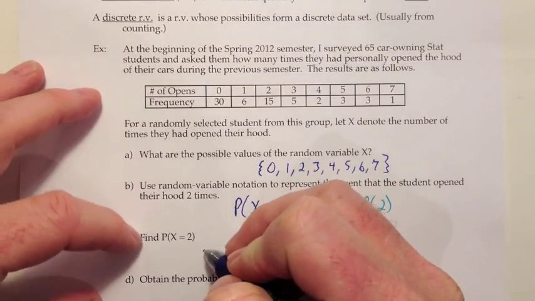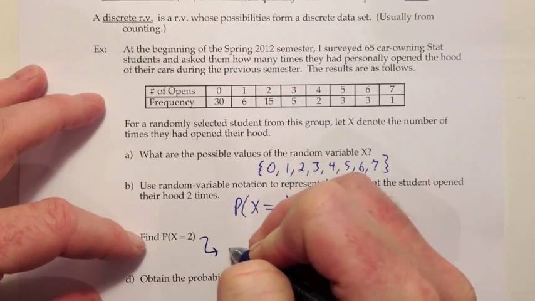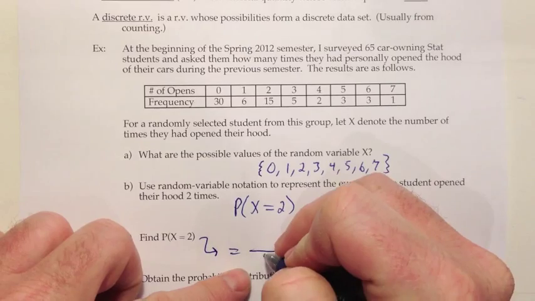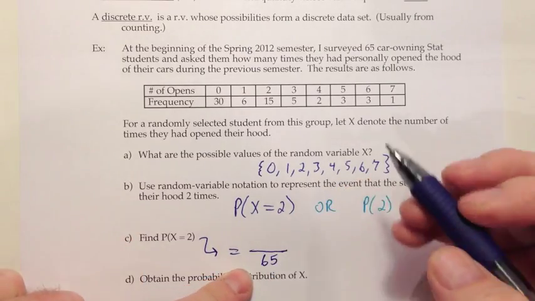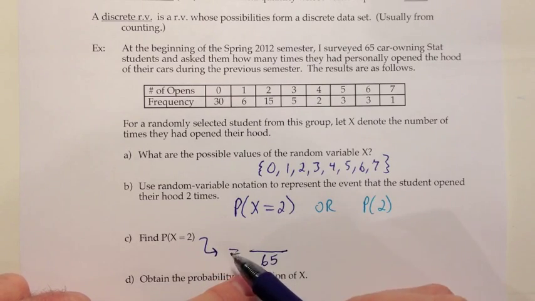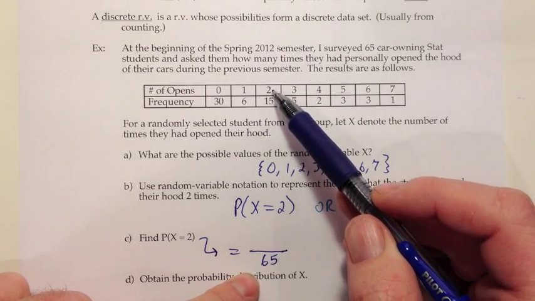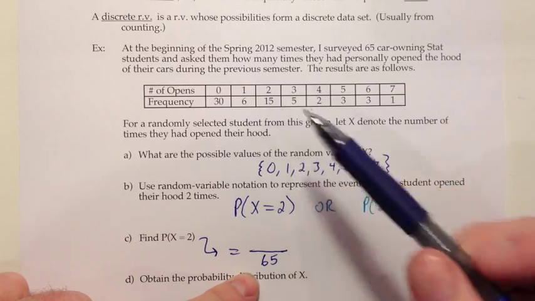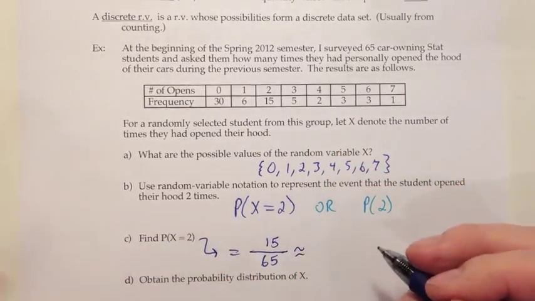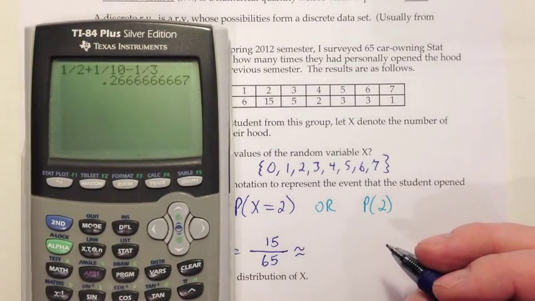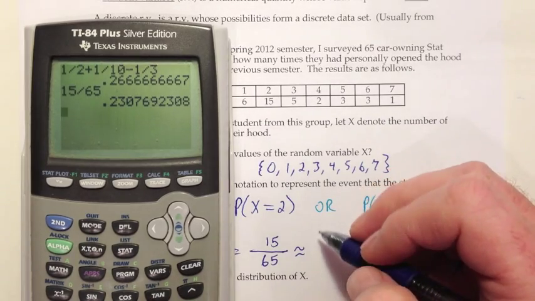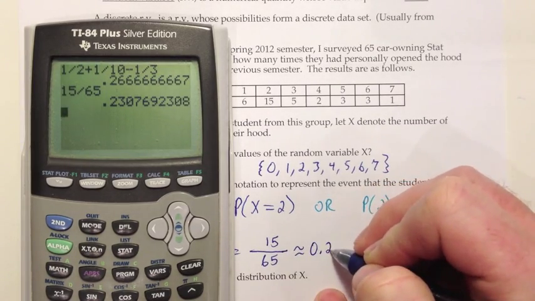So we'd say, what are we randomly selecting? We're randomly selecting one of these 65 students, so the denominator is 65. And then for the probability that X equals 2, we'd say how many of them opened their hood twice during that semester, and 2 hood opens happened for 15 of those students, so it would be 15 out of 65. And then I could go to a decimal on that, so I bring in the calculator. Looks like 0.2308.